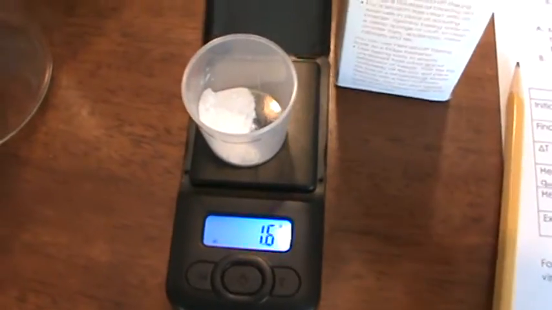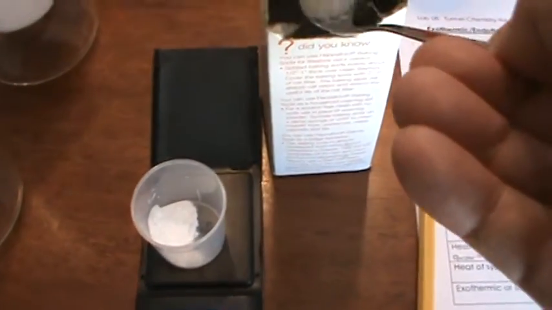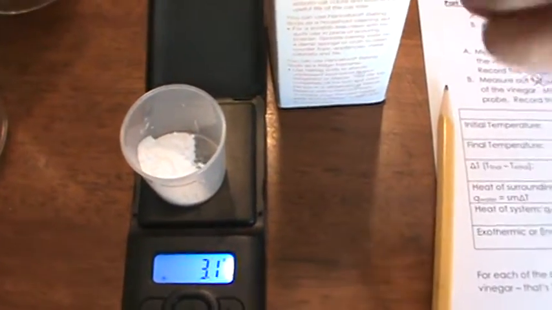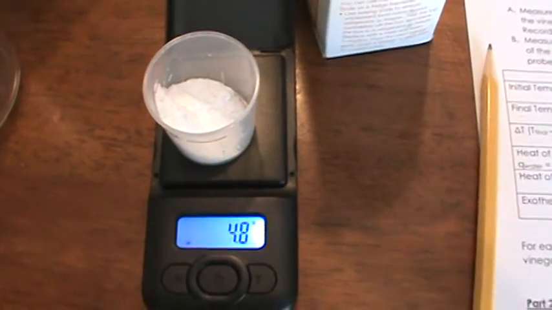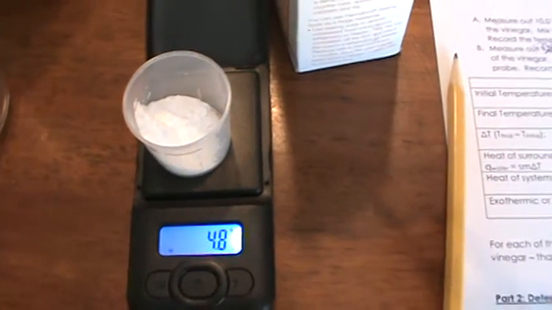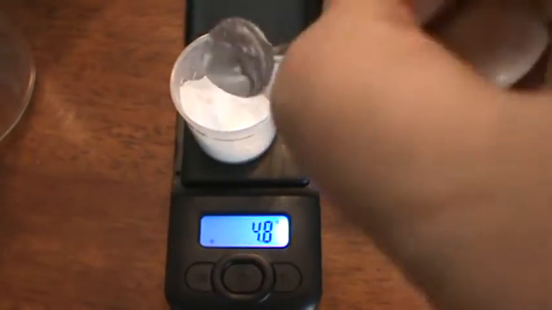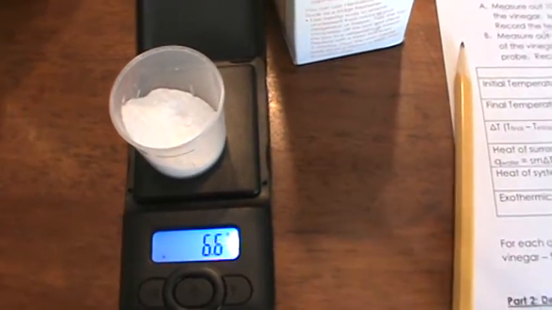All right, that's 1.6. And 3.1. 4.8. 6.6.